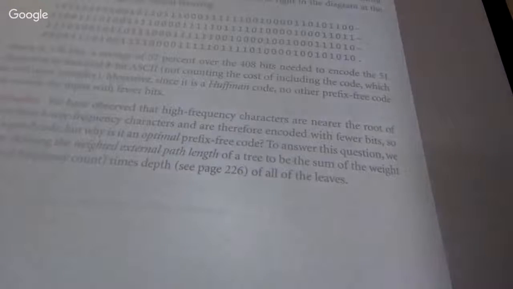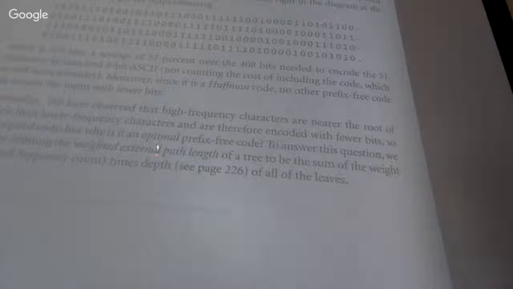So we define something which we call the weighted external path length of a tree. The weighted external path length of a tree is the sum of the frequencies times the depth of all the leaves. Wait, what am I doing? I'm doing maths again.